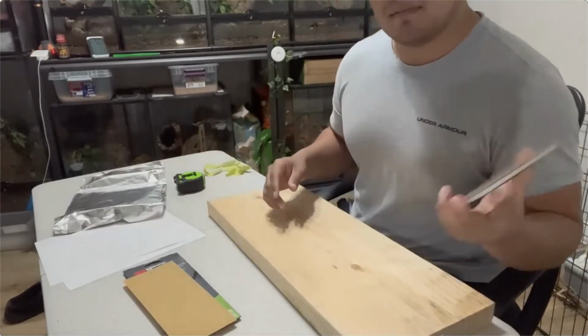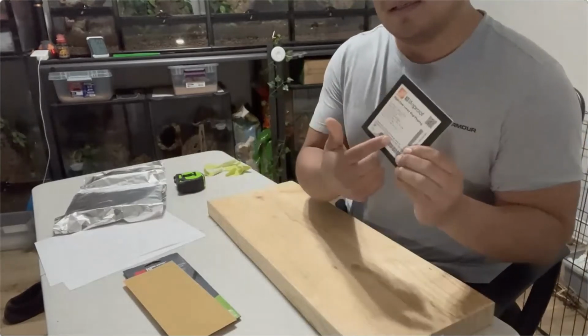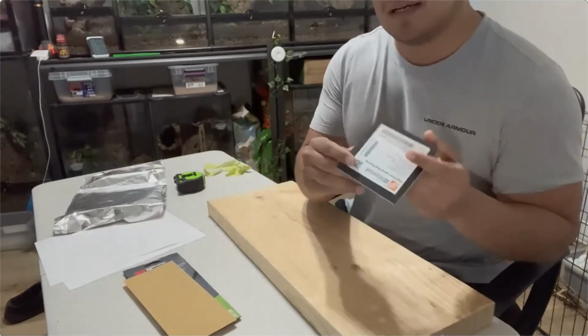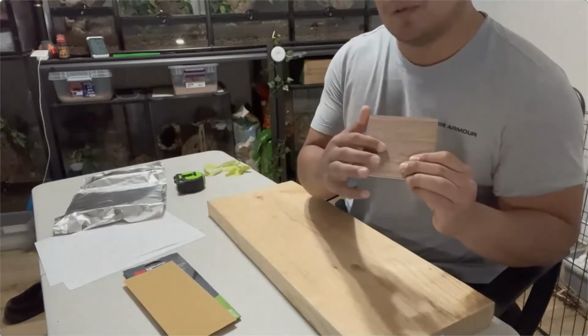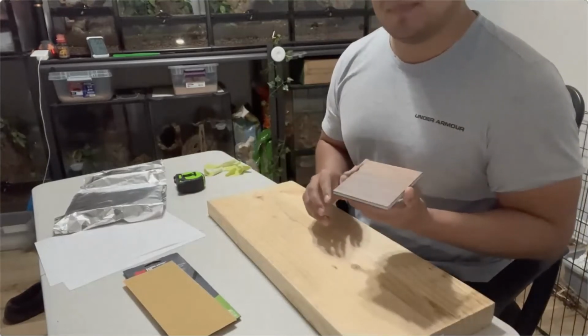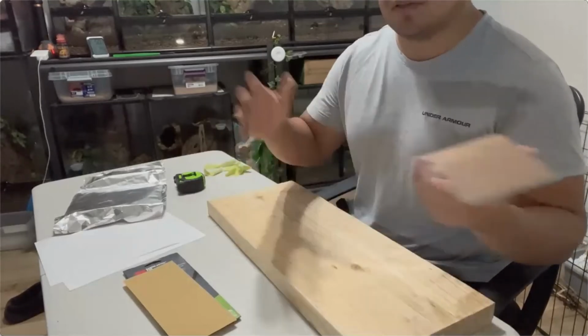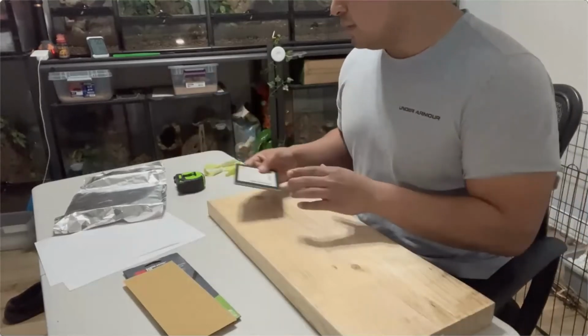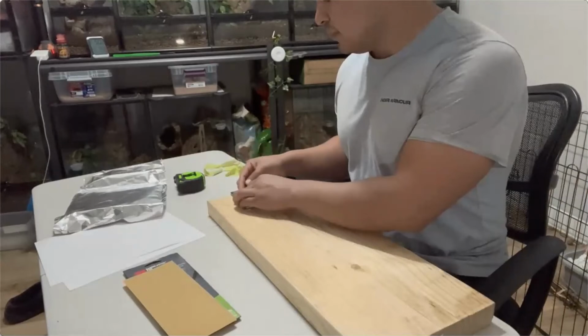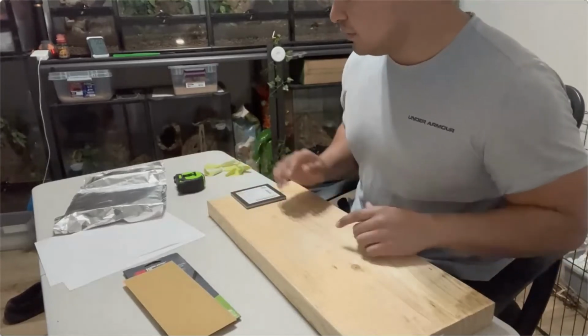And since this object has 2 different types of surfaces, I have to make sure that I always use the same surface. You want to keep the variables at a minimum so your variability isn't too high and your results aren't all over the place. So let's test out this surface first, the wood surface.